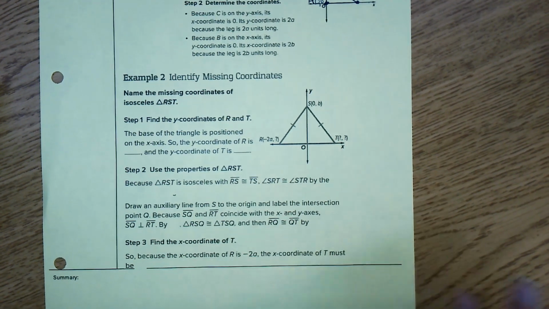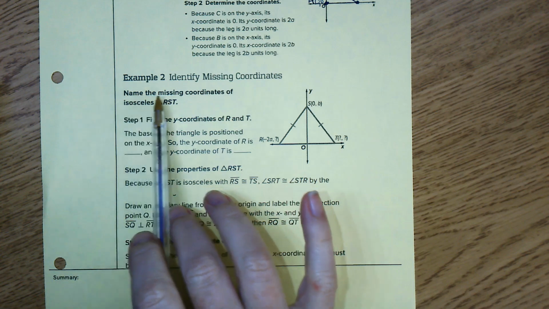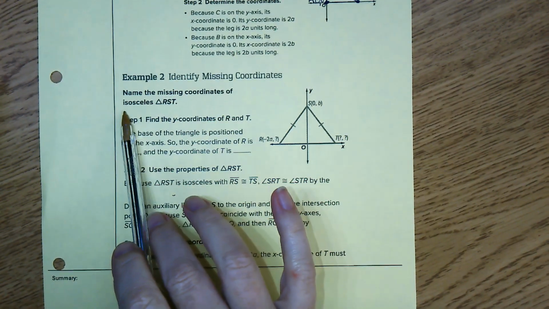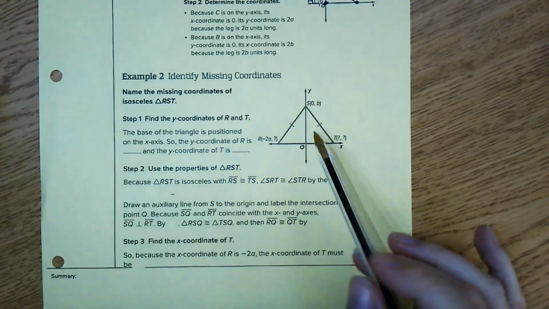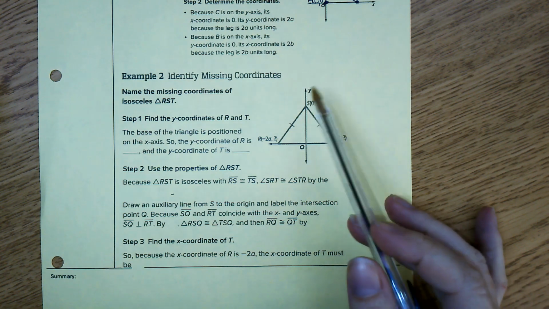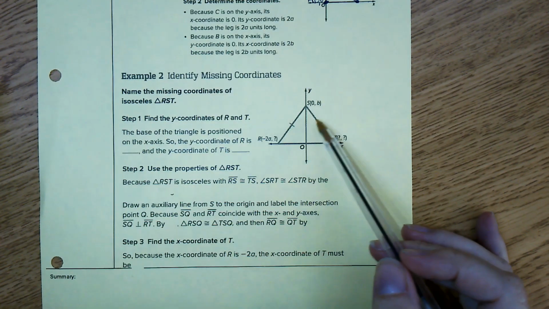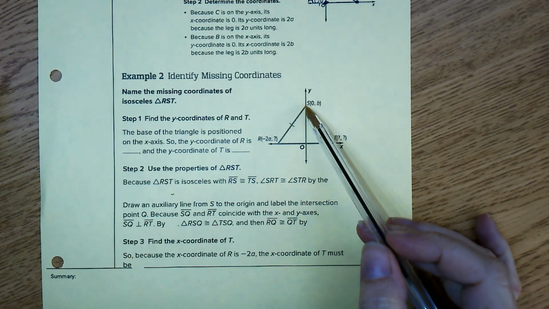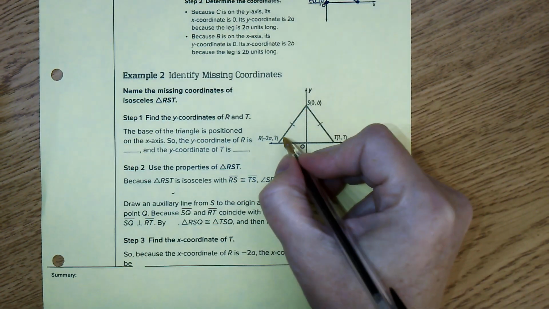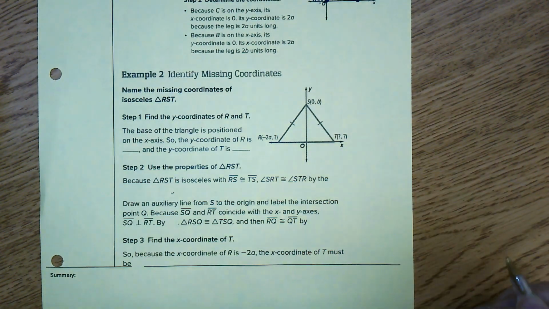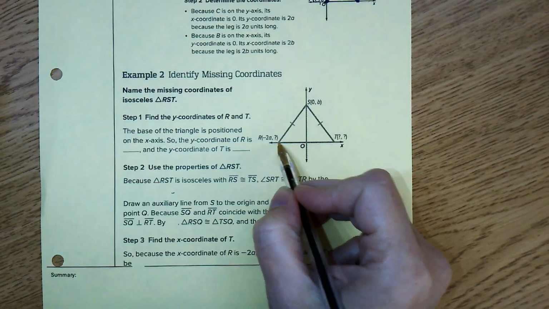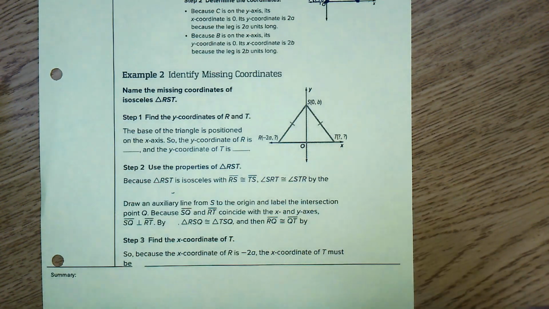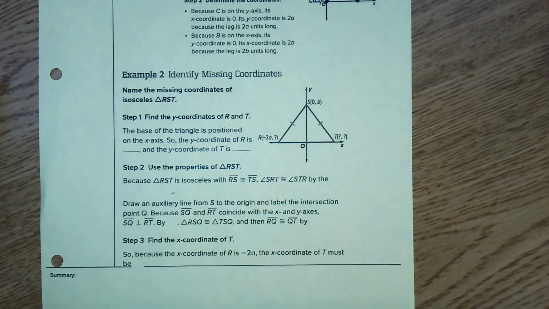Okay. Conceptual. All right. So we are going to name the missing coordinates of the isosceles triangle RST. That means we know that this side and this side are the exact same length, and then these angles are the same, and we know this is the same length. So we know some things.